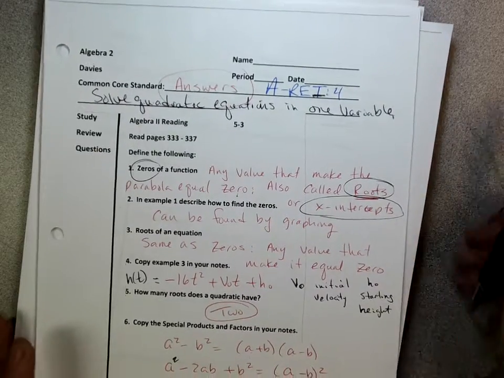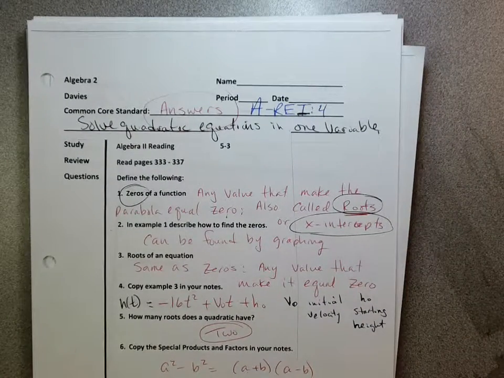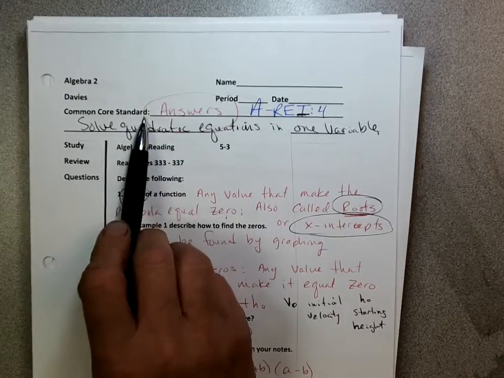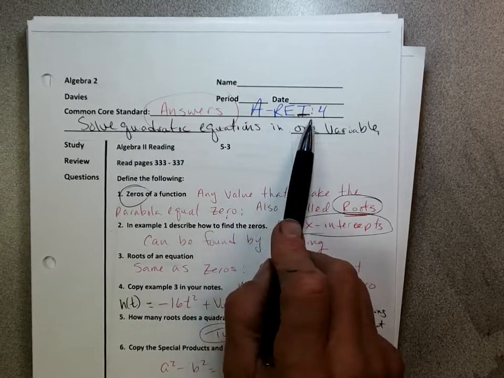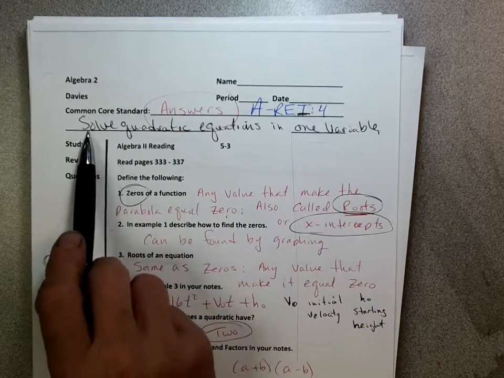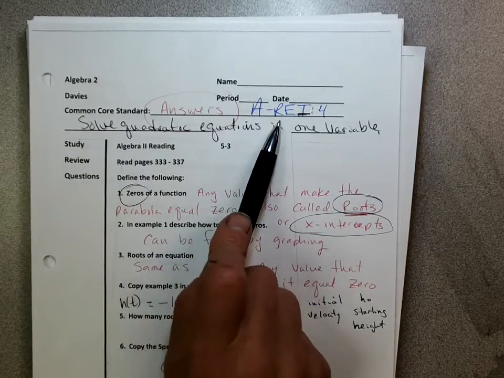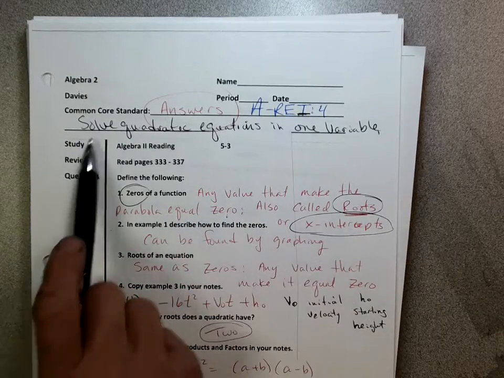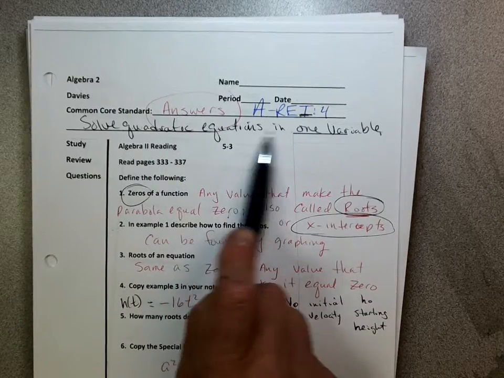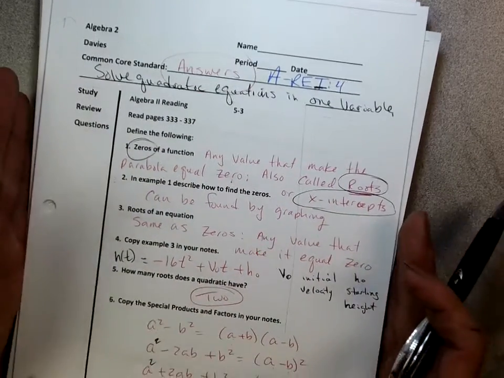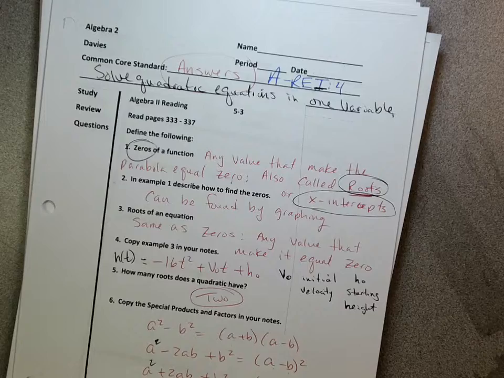Okay, here we are. We're doing Common Core Standards. Here's the reading. AREI 4, which stands for algebra, reasoning with equations and inequalities. So it's solve quadratic equations in one variable. And that's what we're doing. We're solving quadratic equations in one variable.